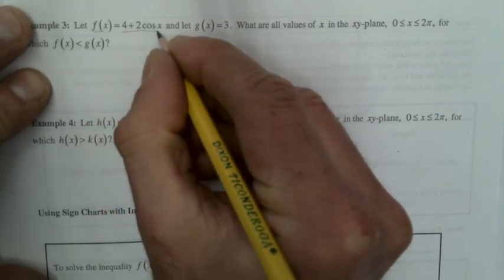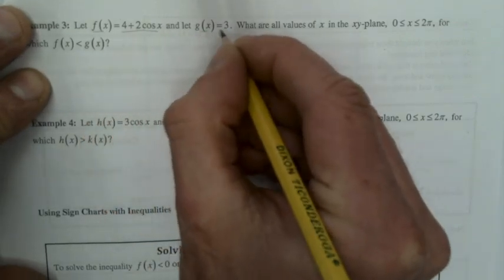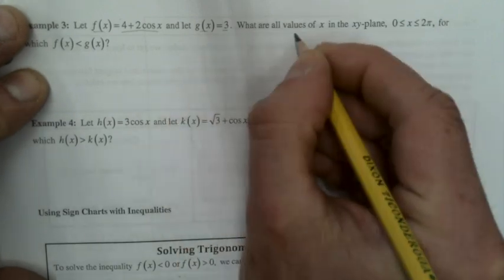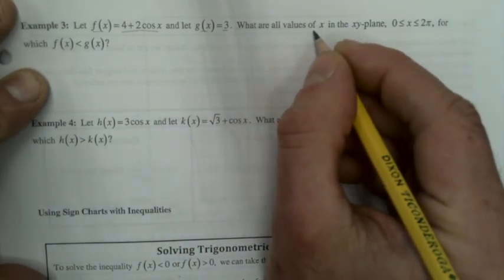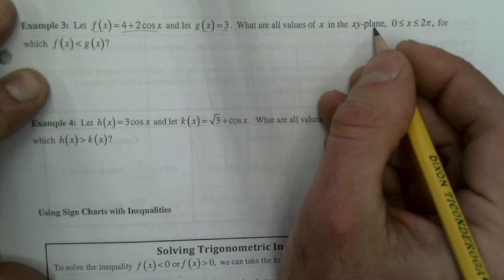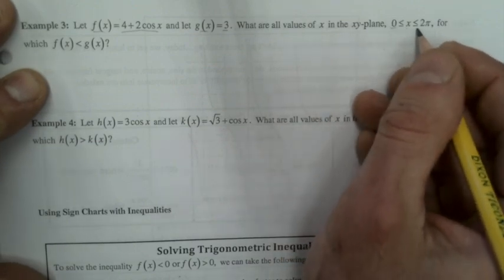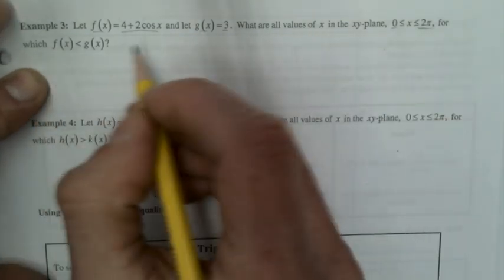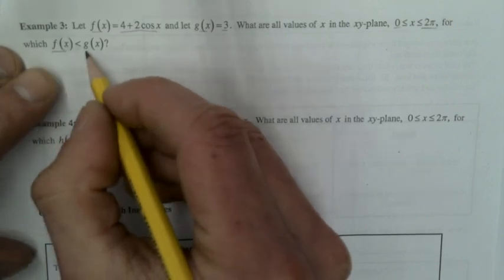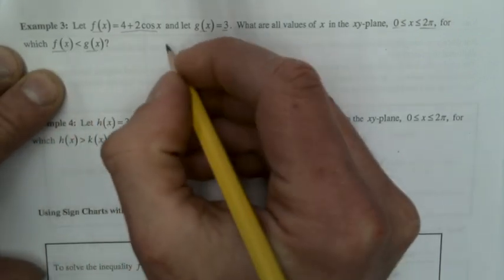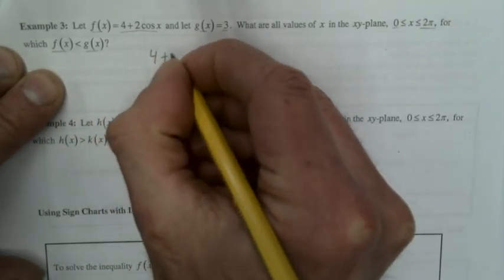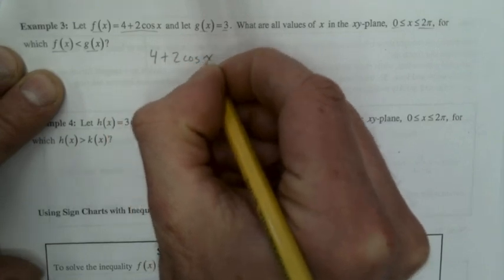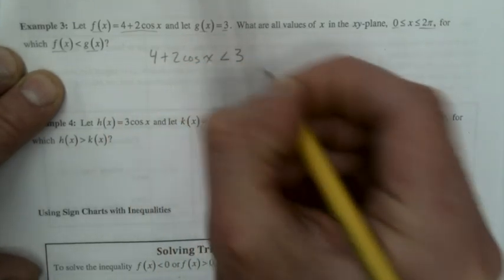F of x is equal to this equation, g of x is equal to 3, and we want to find all values of x in the xy plane from, our domain is restricted to 1 period, when f of x is less than g of x. So I'm going to put 4 plus 2 cosine of x is less than 3.